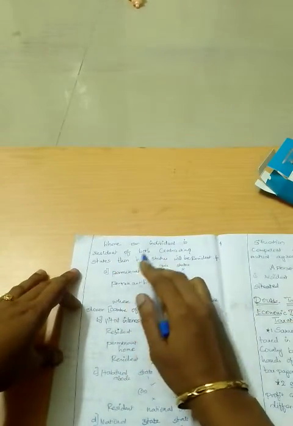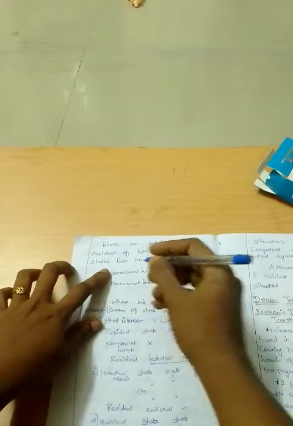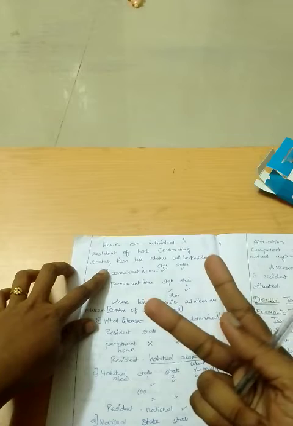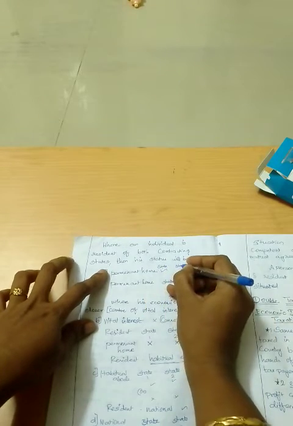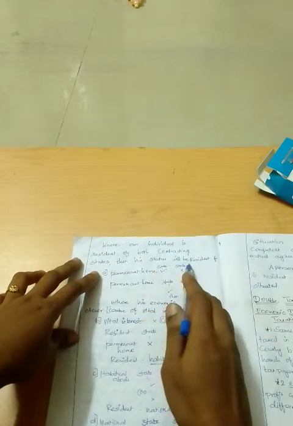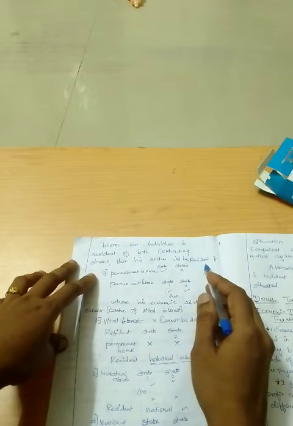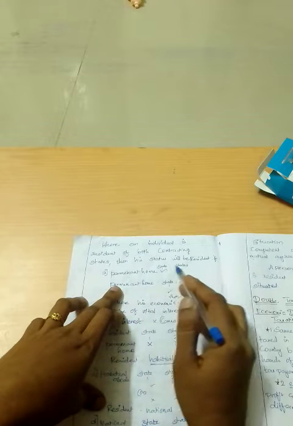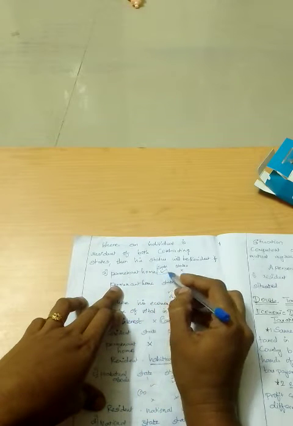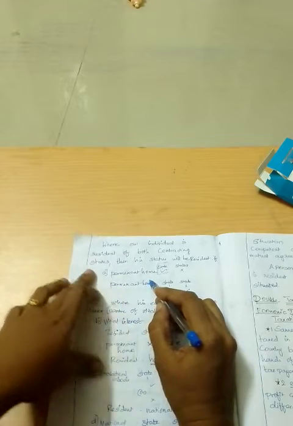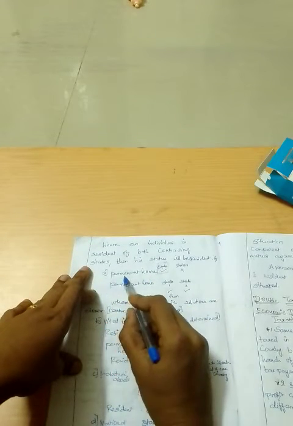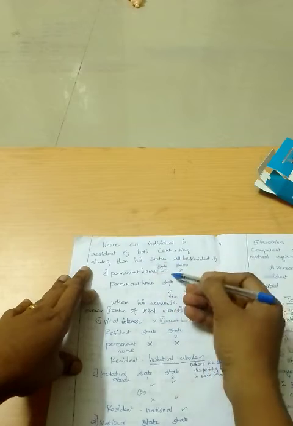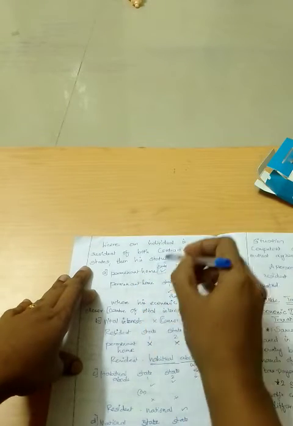Next, where an individual is a resident of both contracting states. Suppose a person is staying in two states, state 1 and state 2, then what will be his residential status, and how will we determine that? If he has a permanent home in one state, then he will be a resident of that state. I am saying it again: if he has a permanent home in any one of the states, then he will be resident of that state.